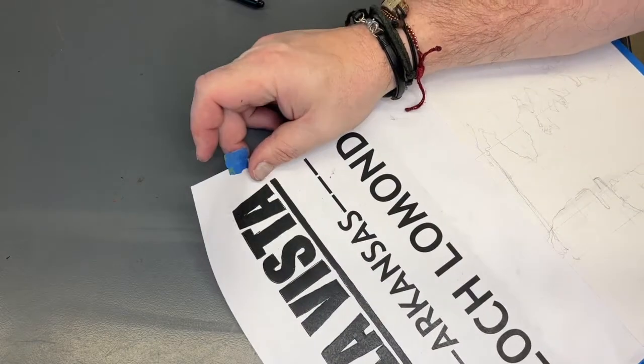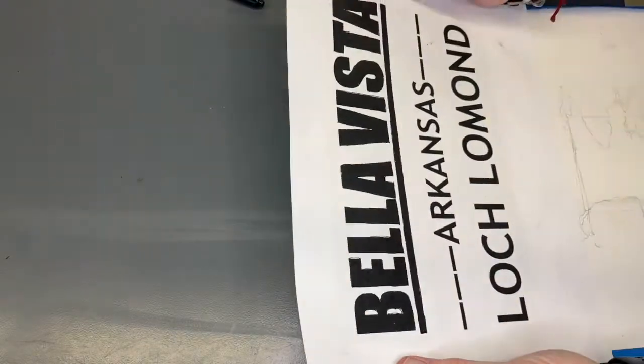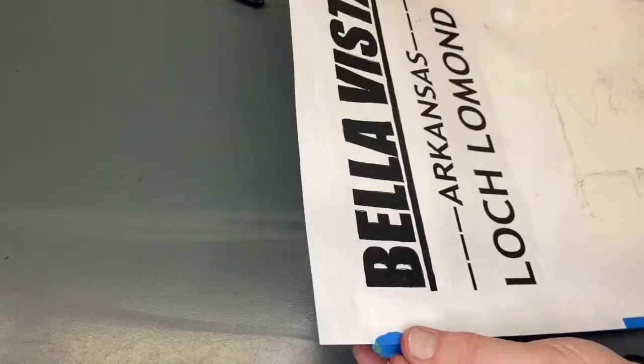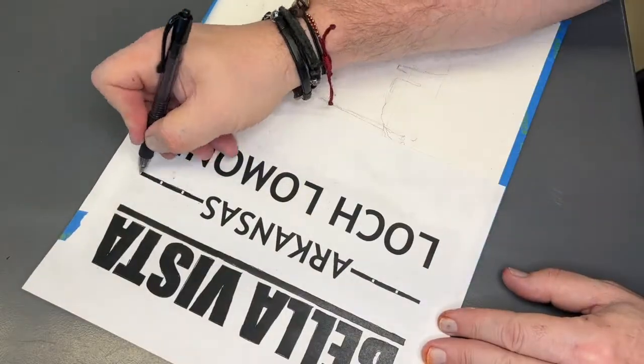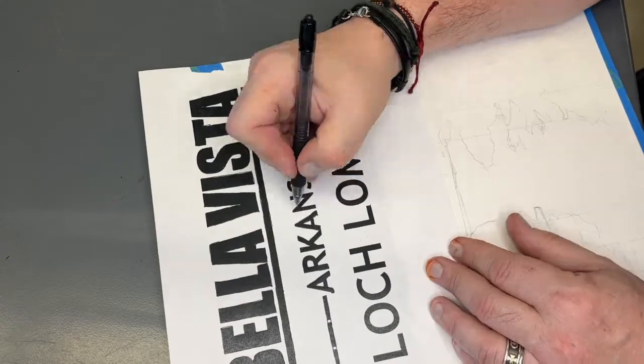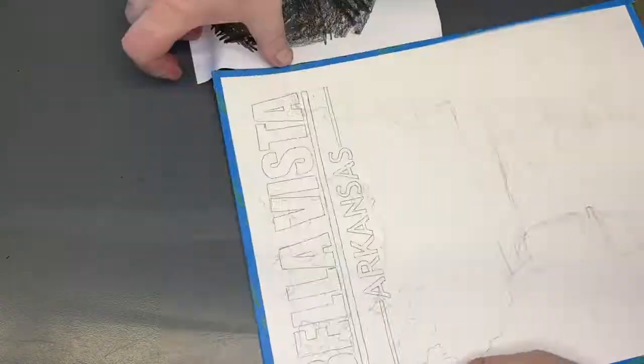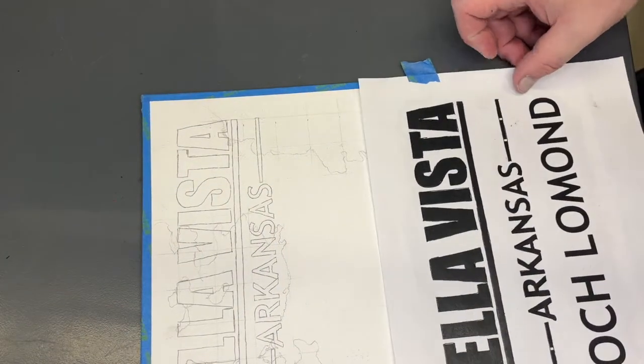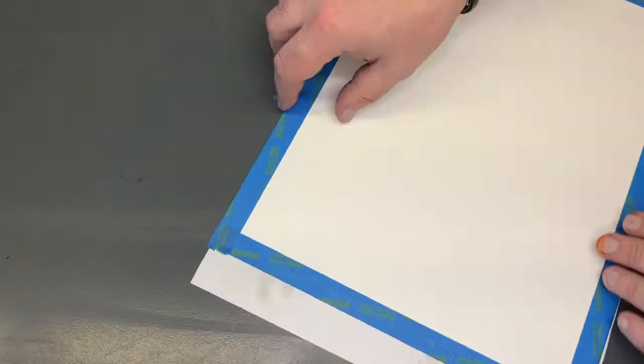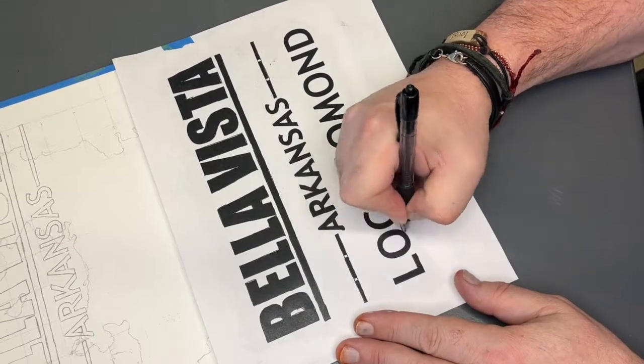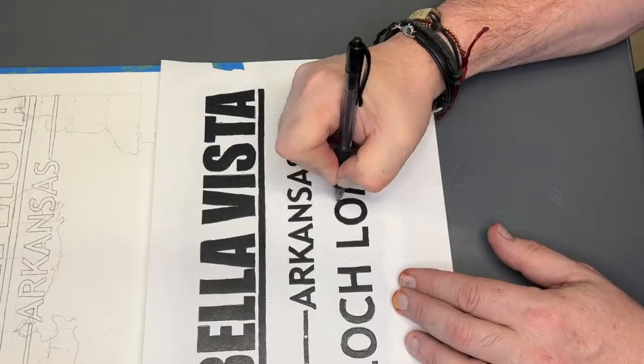The letters are not necessarily positioned exactly like I want them, so I'm going to move them a bit so that the Arkansas is a little bit closer to the Bella Vista, and then I'm going to move the Loch Lomond down to the bottom when I get to that point. But I'm going to line it up with the edges so that it's centered and trace around all of the letters as you see me doing here.